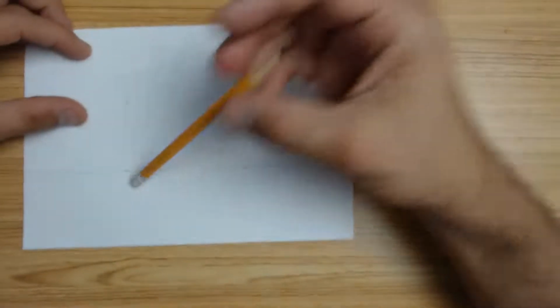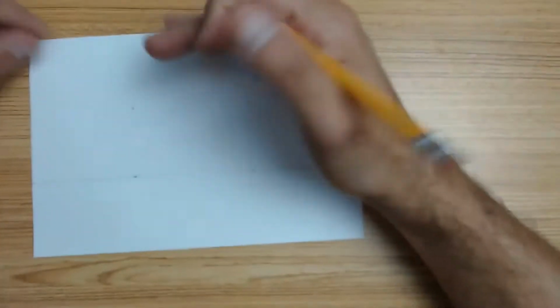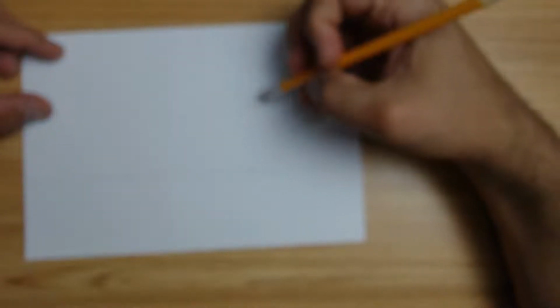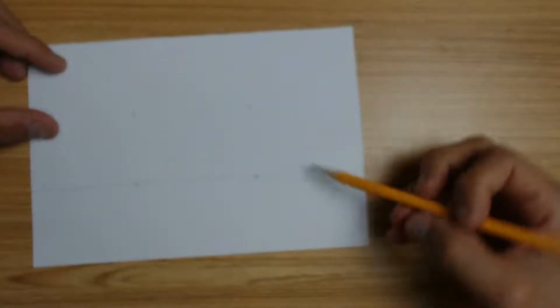I'm gonna erase basically the dots later, because we're gonna have palm trees and things. Okay. So now I have the line.